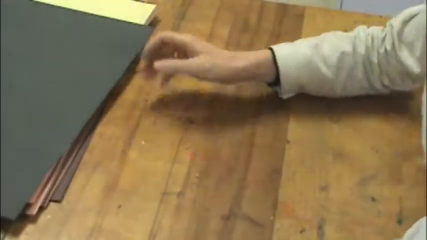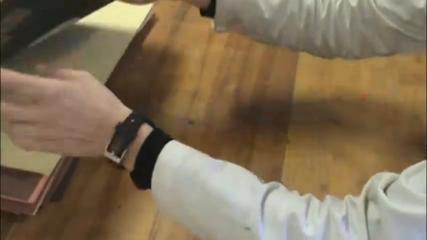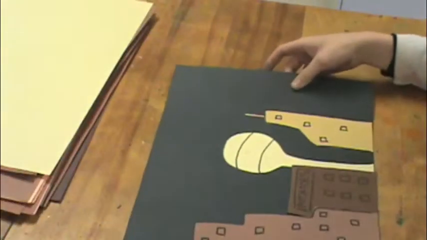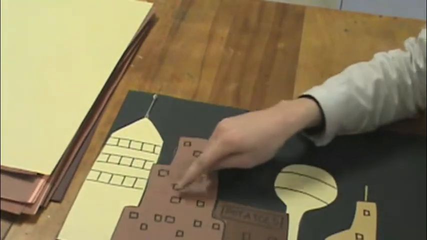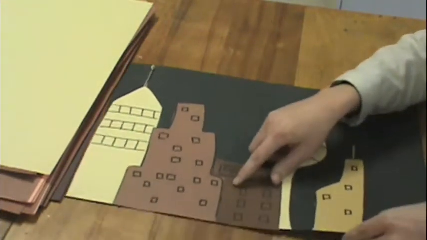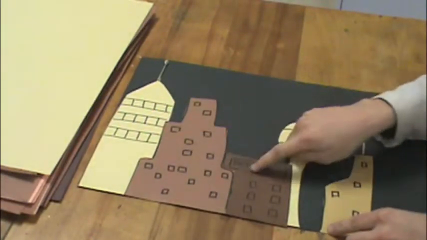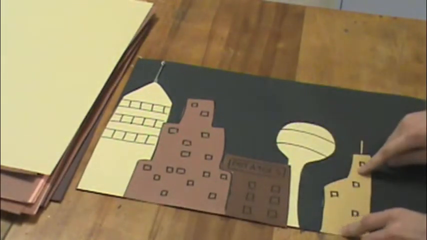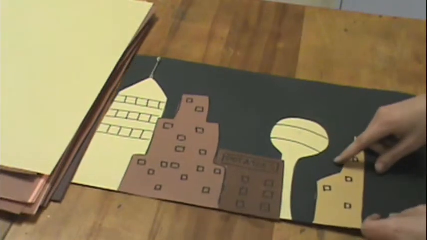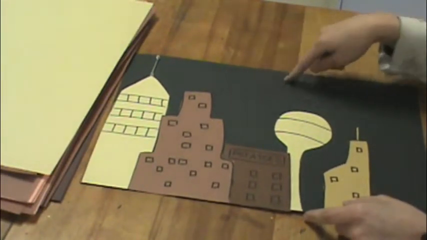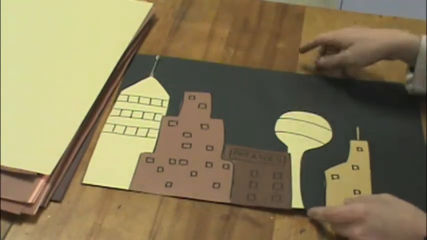So when we make our cityscapes today, we're going to use only neutral colors because we want a nice dull nighttime scene. We're going to use lots of different neutral colors. On mine here I have some tan, some medium brown, some dark brown, lots of different kinds of browns and tans, and then a black background. And later on we're going to add some stars in our nighttime scene.